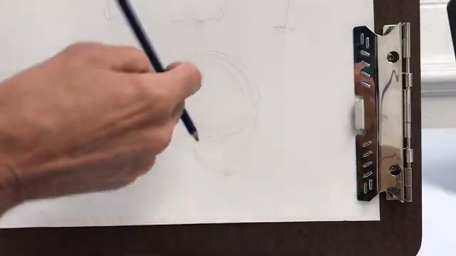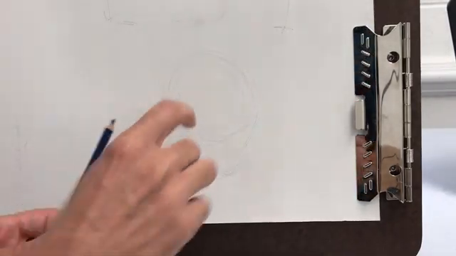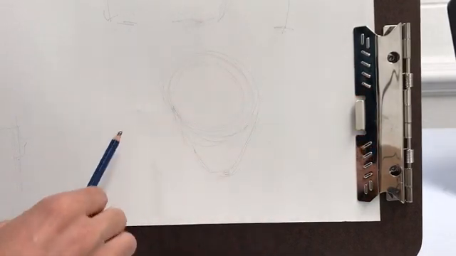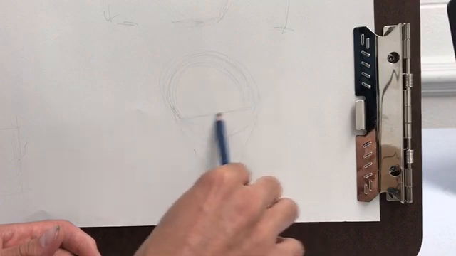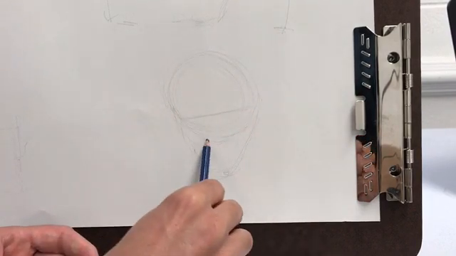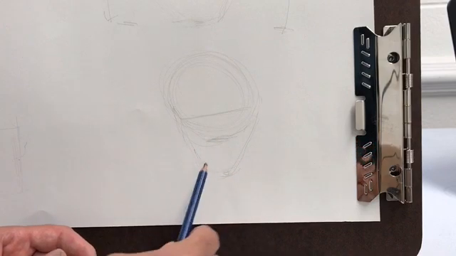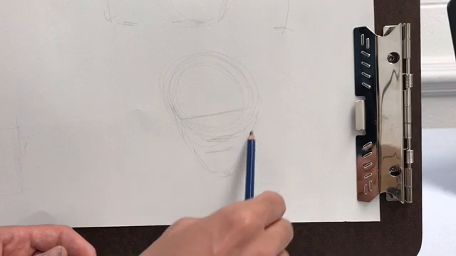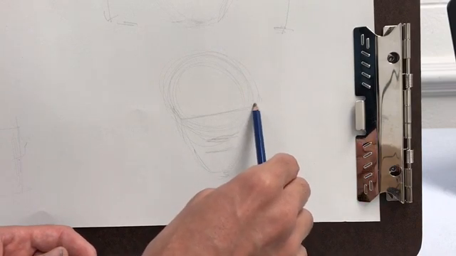Figure out what halfway would be. Halfway is about here. Figuring half of that. One-third of the way down to halfway down. Marking out some ears.